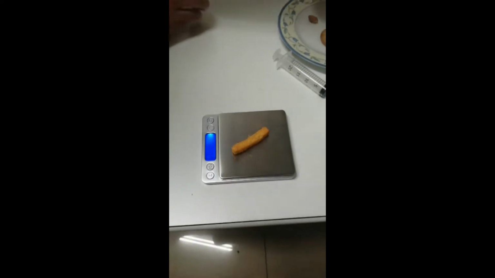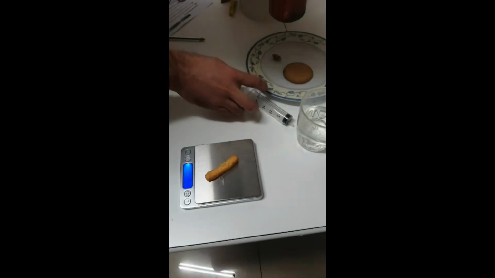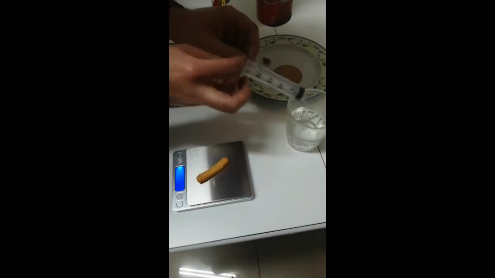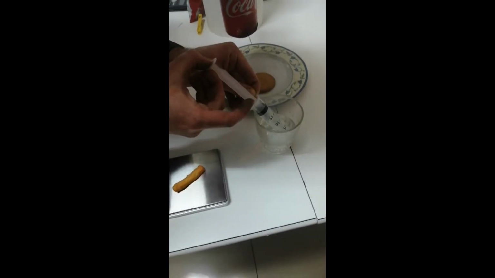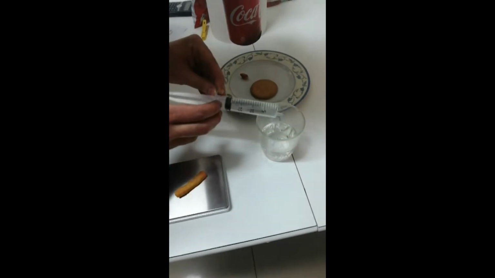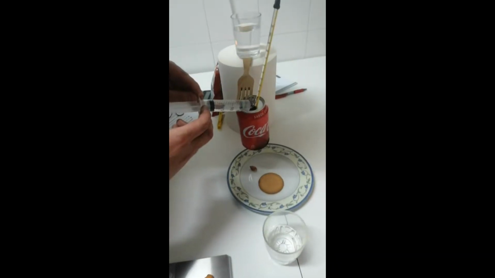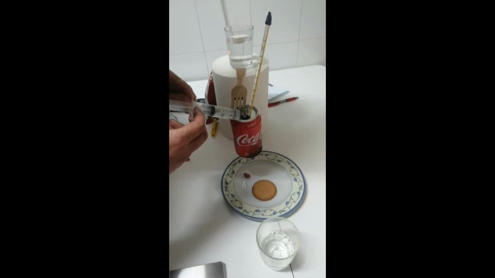Now we are going to fill this can of Coke with 50 milliliters of water. I have a syringe with 20 milliliters of water, so I'm going to fill it twice, and then I'm going to take 10 more milliliters.